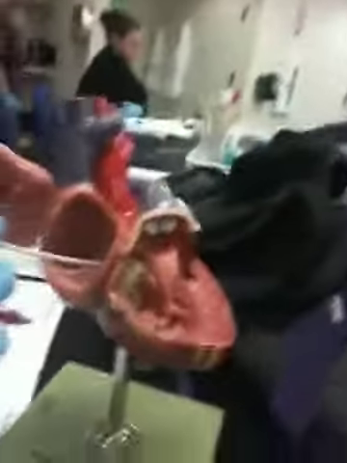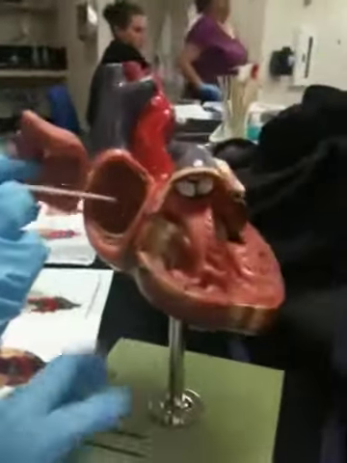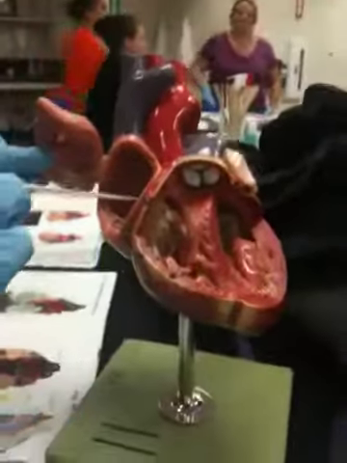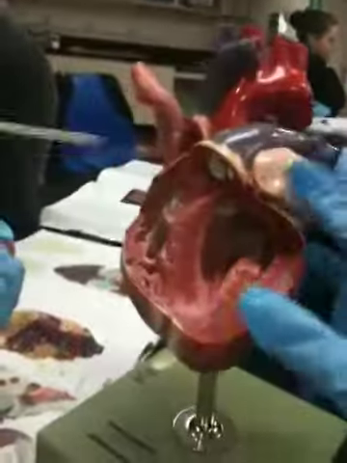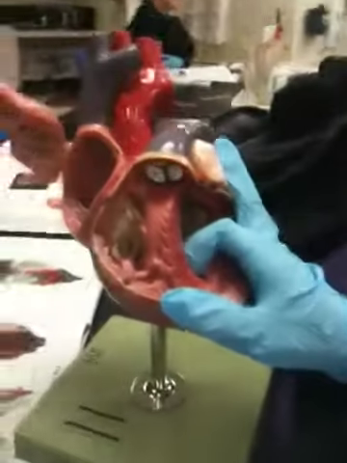So this is the opening of the coronary sinus, and this is the fossa ovale that used to be the foramen for the baby. The indentation is the fossa ovale. This is the opening to the coronary sinus. Absolutely. Okay, what do we have next?